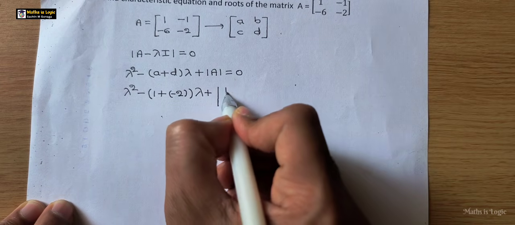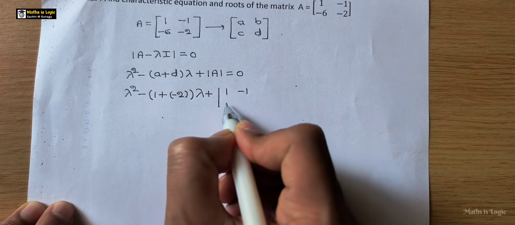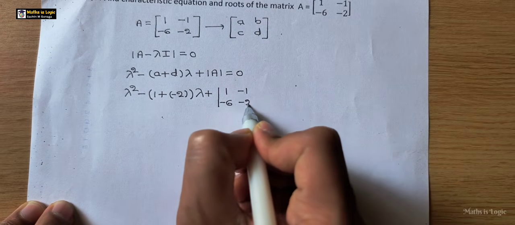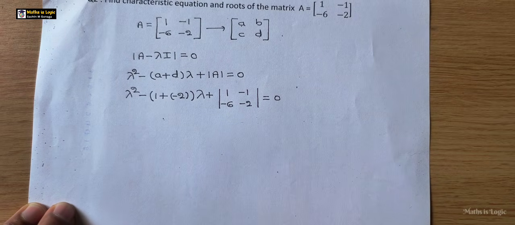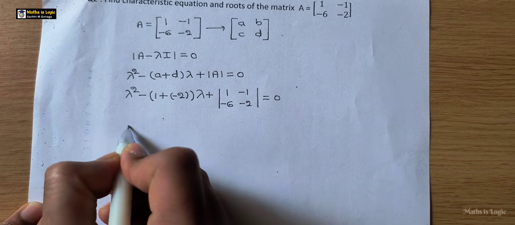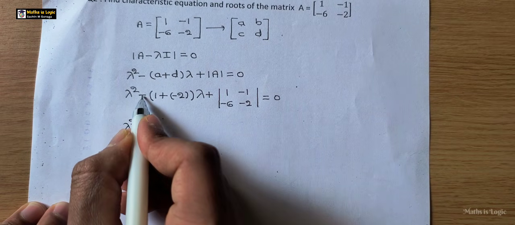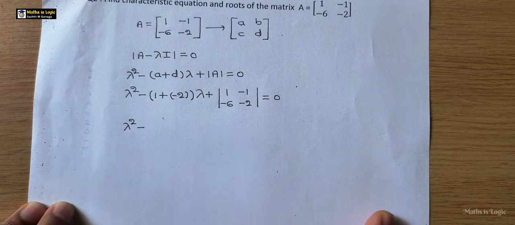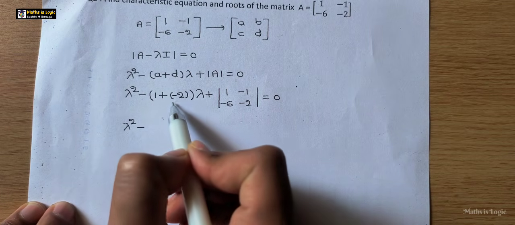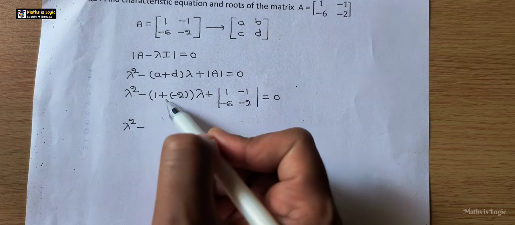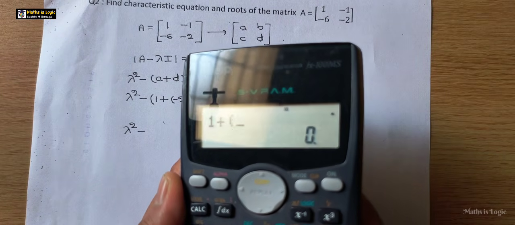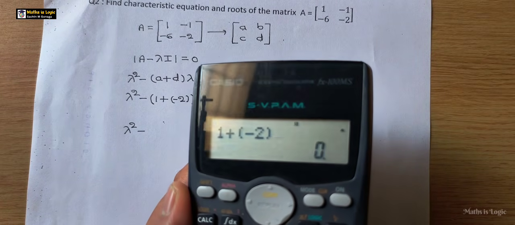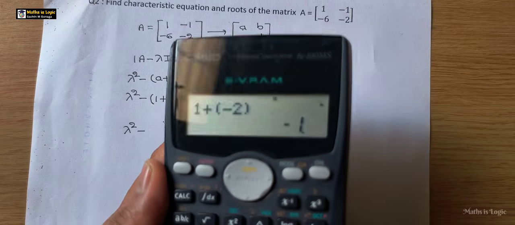What is that A value? 1, minus 1, minus 6, minus 2 is equal to 0. Next, simplify. So lambda square, outside negative sign, keep it as it is. Next, better you use the calculator. 1 plus, in bracket minus 2. So what is the answer? Minus 1.